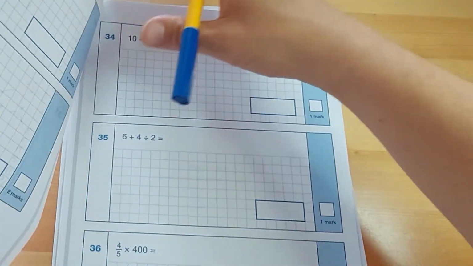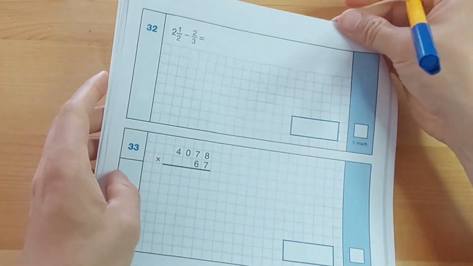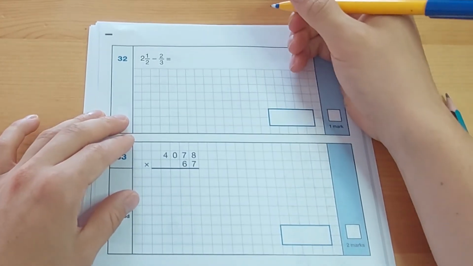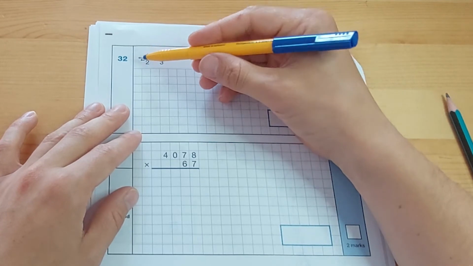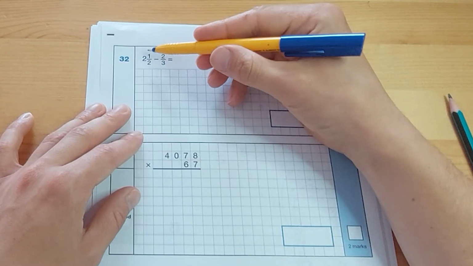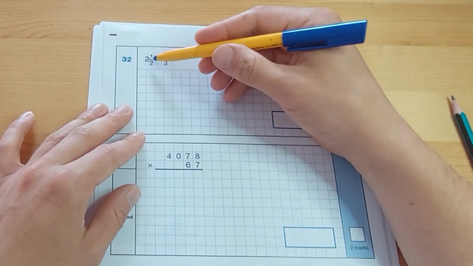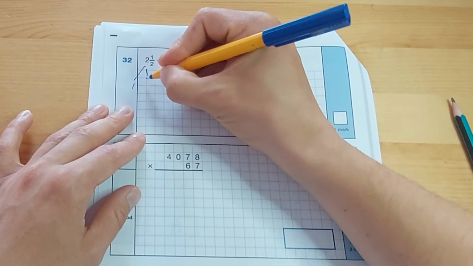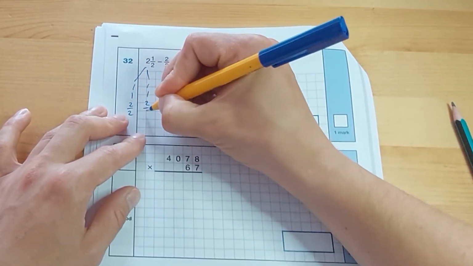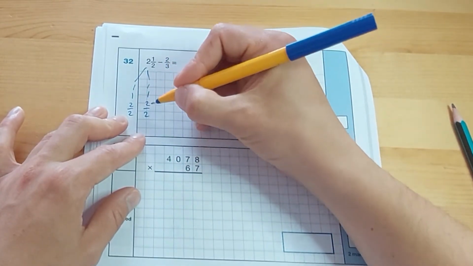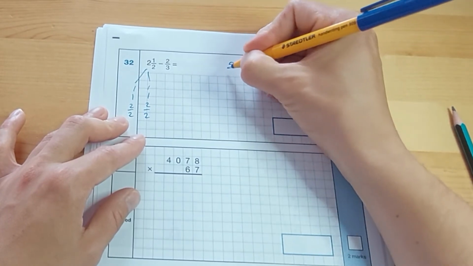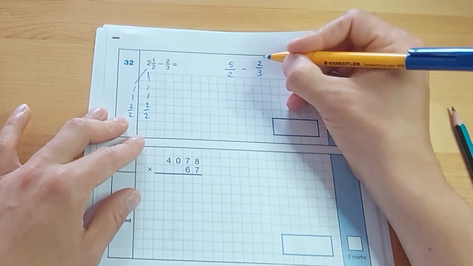Okay, question number 32, coming towards the end of the paper now. So we've got a subtraction of mixed number fractions. So here we need to make this into an improper fraction. I'm going to leave this as 2/3 for now. And this one is going to be 1/2, but we've got 2 more whole ones, which would be 2 halves and 2 halves, making that 4 halves, plus that 1/2 would be 5 halves. Okay, so we've got 5 halves, take away 2/3.